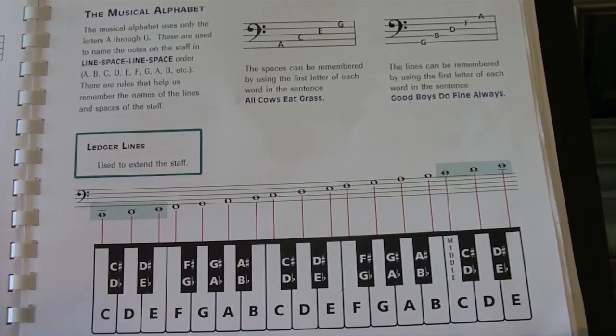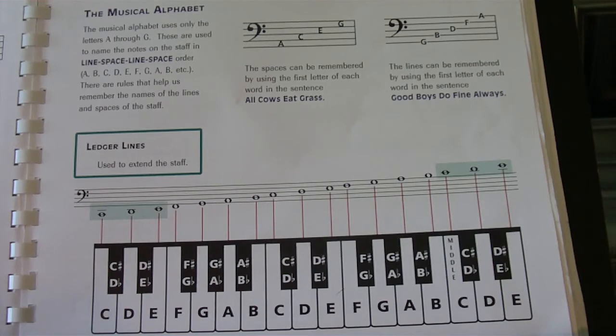On the bottom half of page 5 we have this section titled the musical alphabet. The musical alphabet uses only the letters A through G, and these are used to name the notes on the staff in line space order. So A, B, C, D, E, F, G, and then it repeats A, B, C, D, E, F, G, and so forth.